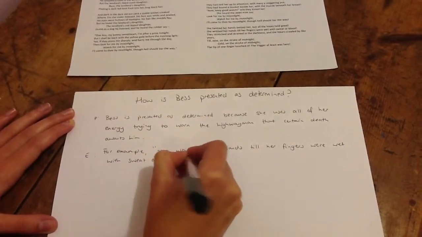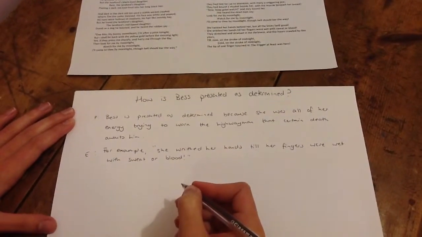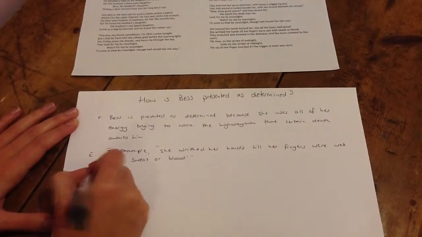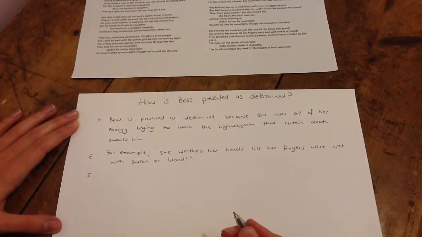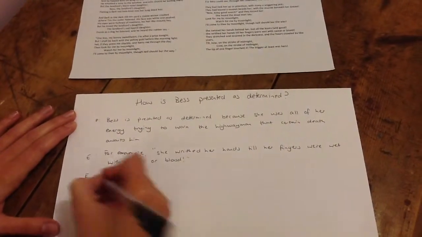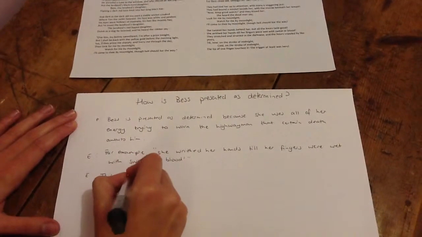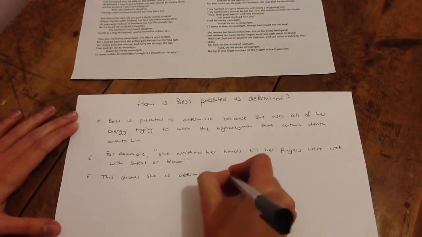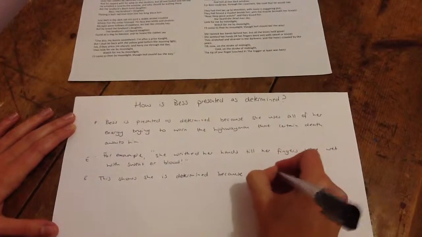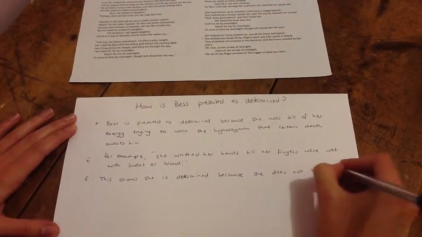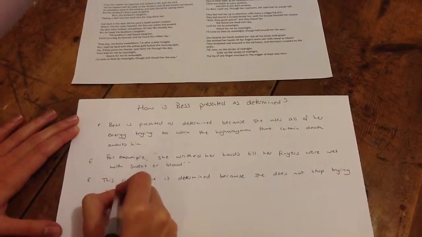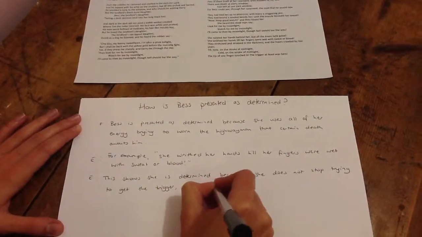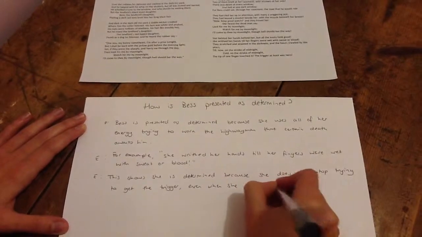or blood. If you remember, this is the point where she's been tied up and she's attempting to get her fingers onto the trigger of the gun so that in shooting herself she will warn the highwayman of King George's men hiding there. So my explanation, this shows she is determined because she does not stop trying to get the trigger even when she is hurt.